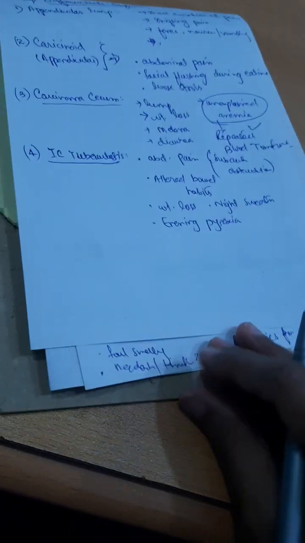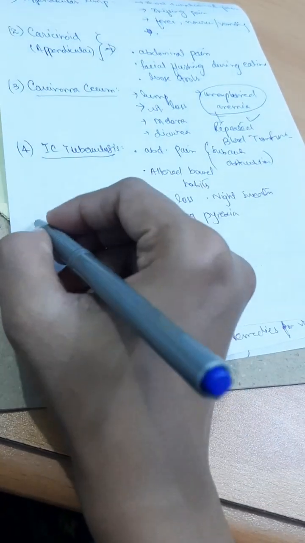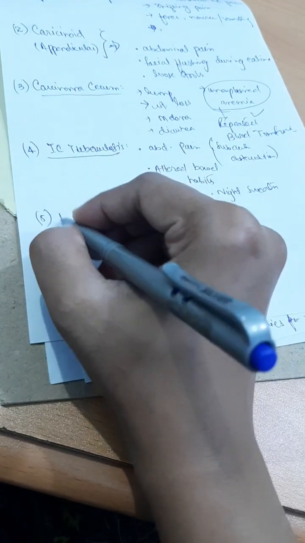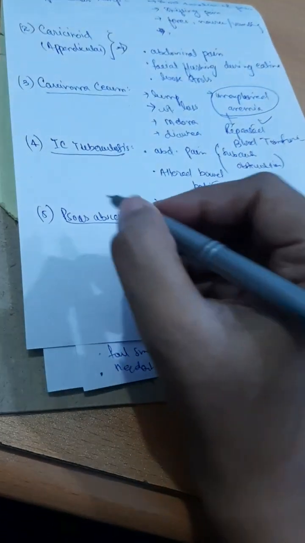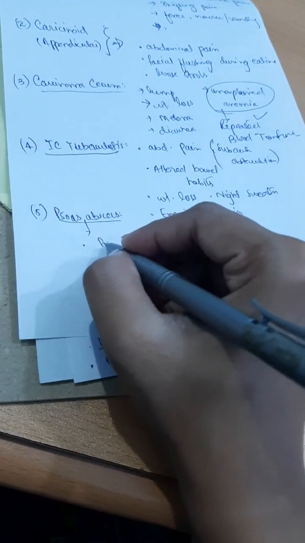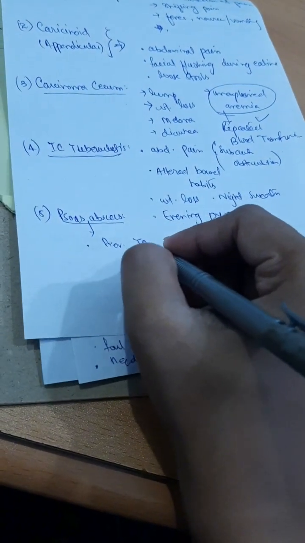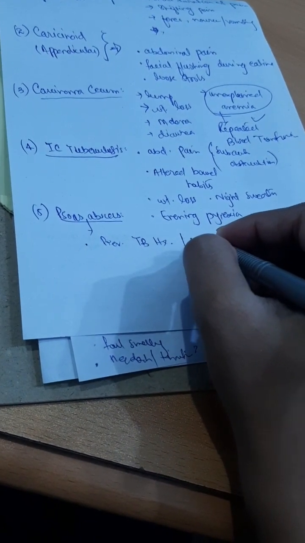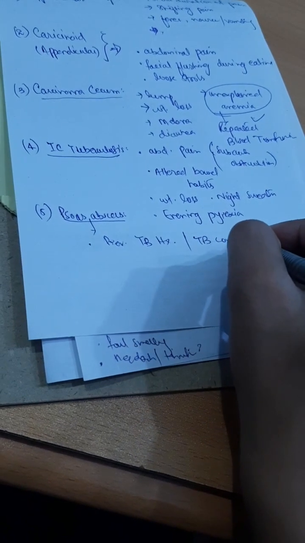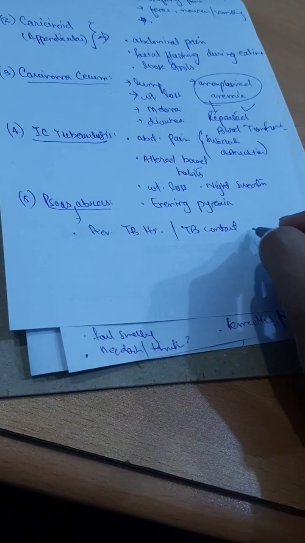Okay, then our fifth differential would be psoas abscess. So ask about the previous tuberculosis history and TB contact history, whether the patient has a TB patient in the family.